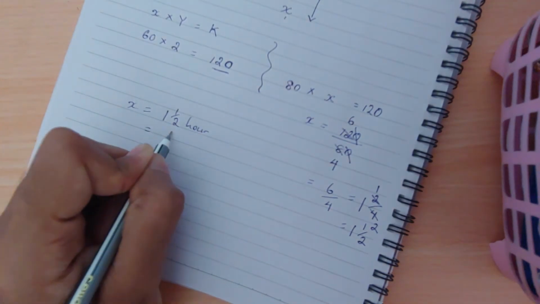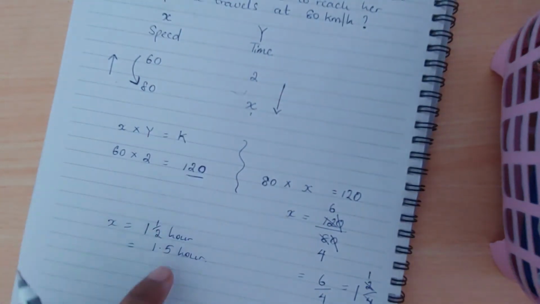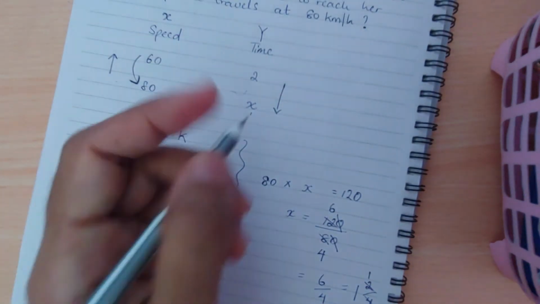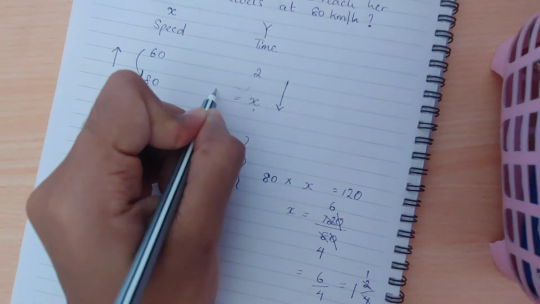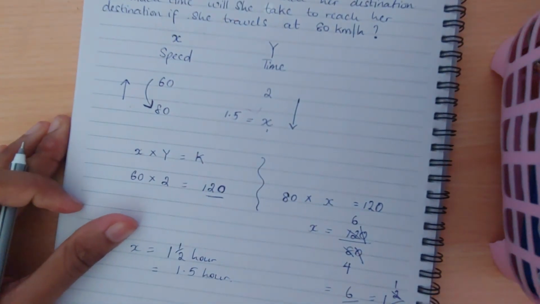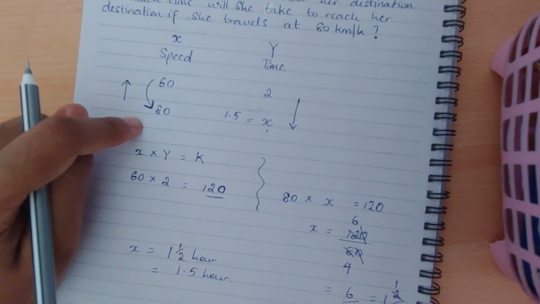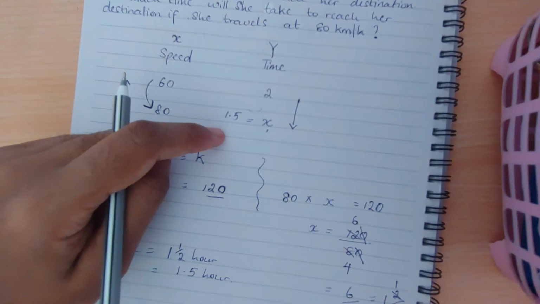And of course, which is less than 2 hours. Therefore, x is equal to 1.5 hours. It is indirectly related. That is, if he drives faster, automatically, he takes less time to travel.